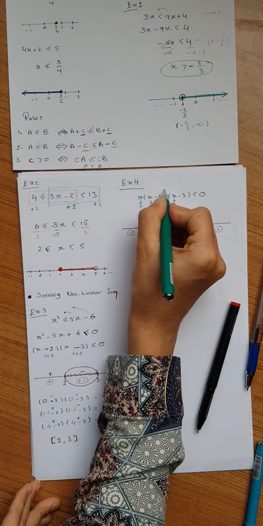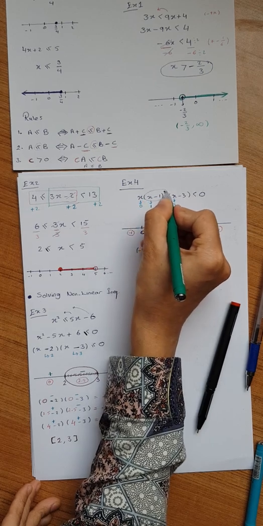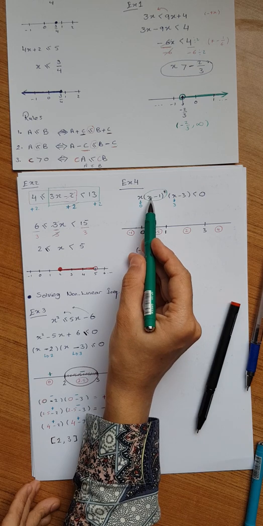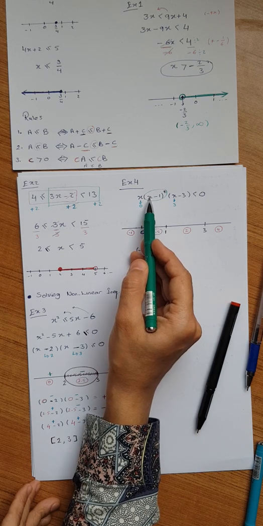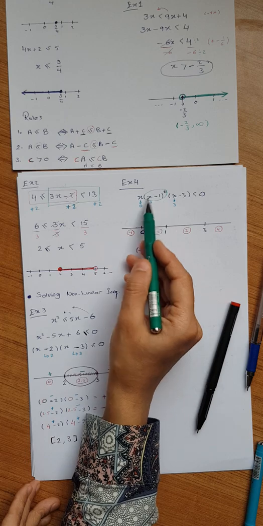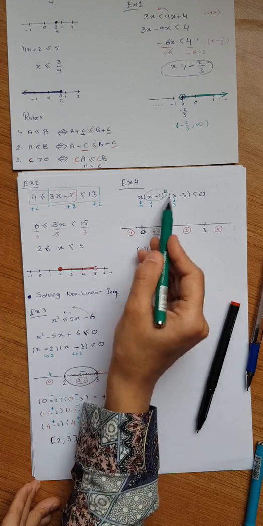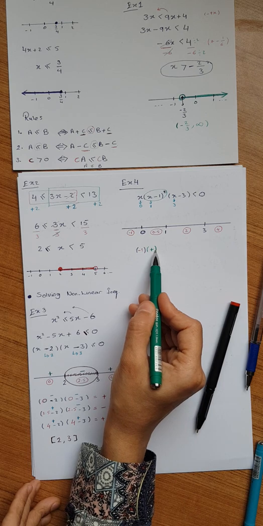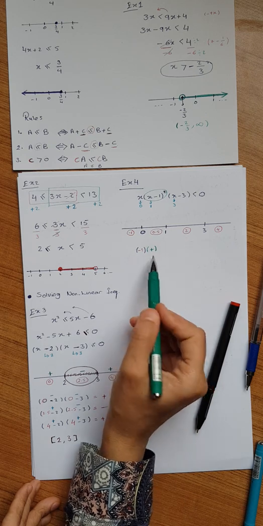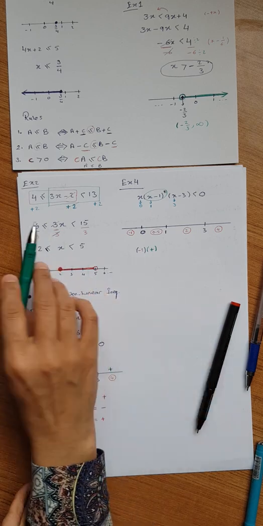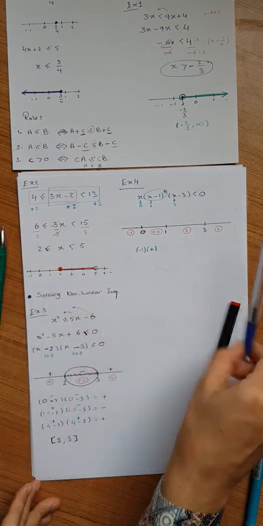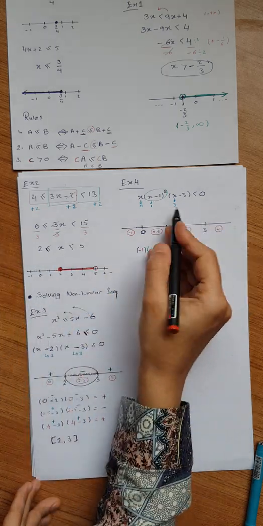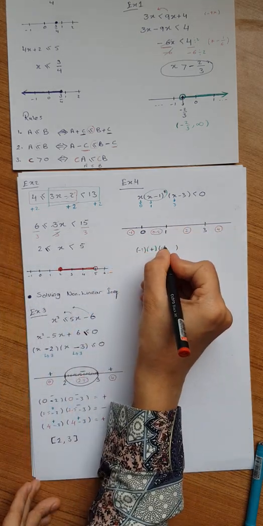That part is always positive since I have got power 2 here. If I put x equal to 2, I will get positive. If I put negative 2, I will get a positive number out. So the result of that bracket is always positive. I do not need to calculate it. I do not need to put any number over there. I just need the sign of it, so it is positive. What remains here? We are left with x minus 3. Instead of x, put minus 1.